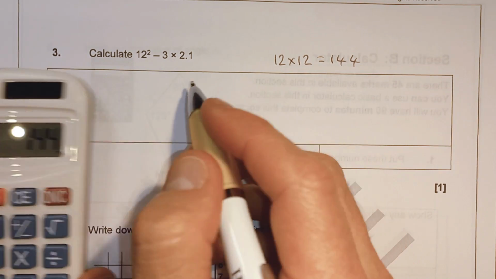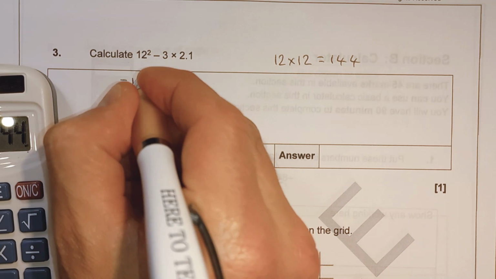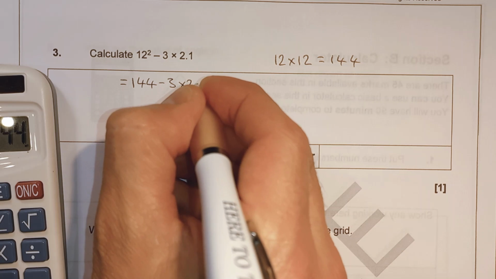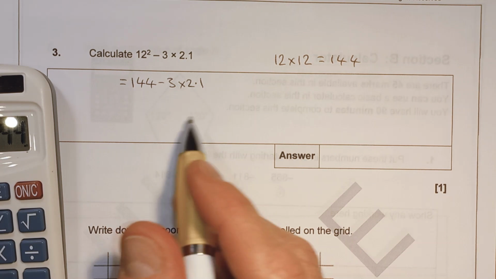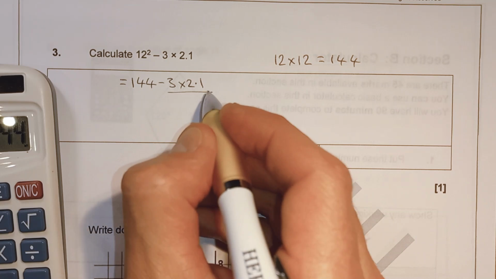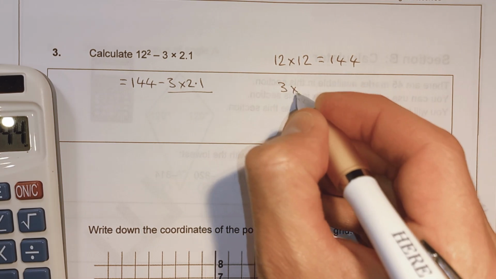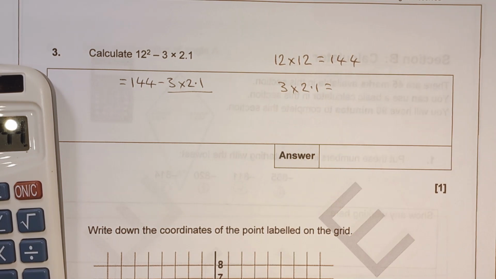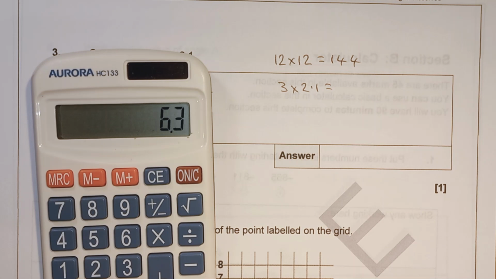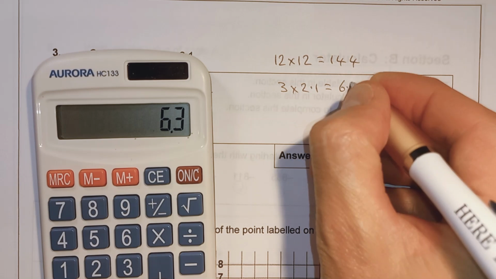So I'm just going to do this one step at a time. So we can now replace that with 144 minus 3 times 2.1. Now the next thing we need to do is the multiplication. That comes before subtraction. So we want 3 times 2.1, which gives us 6.3.